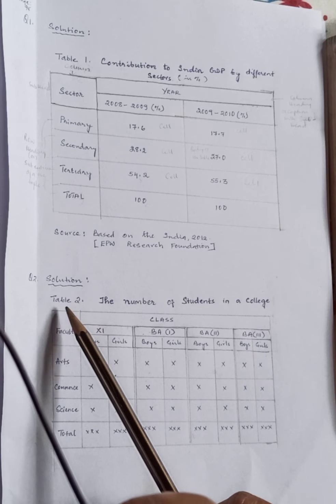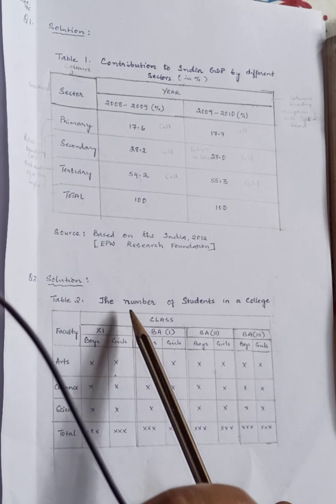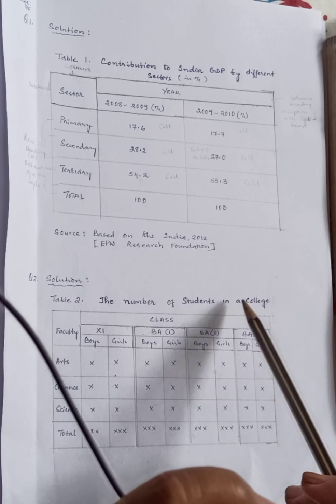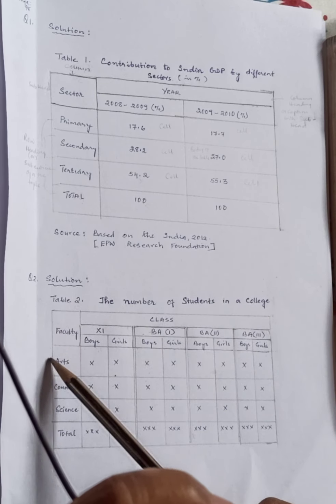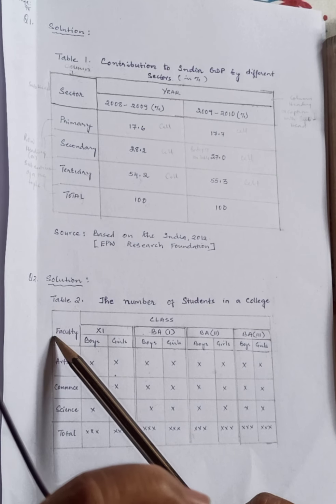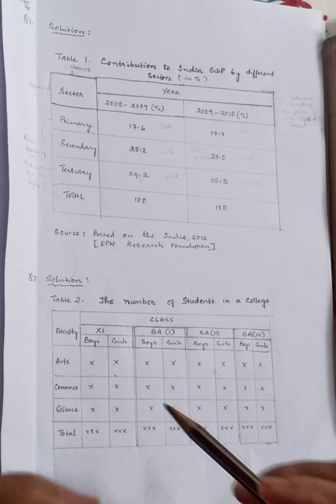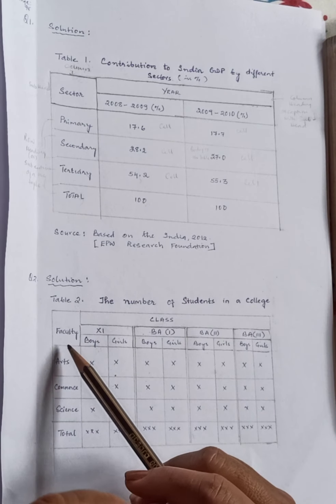First, we need to make a table number. Secondly, the title of the table: the number of students in a college. For the subheading in the row, we are giving faculty.